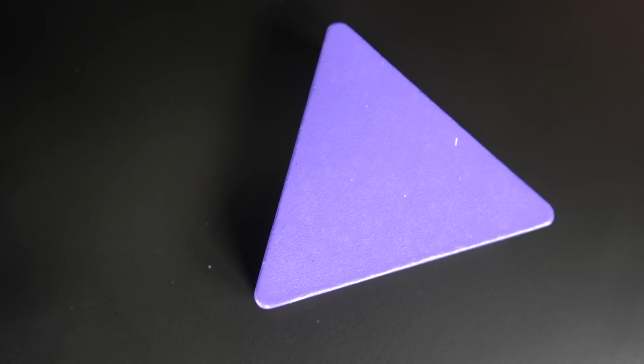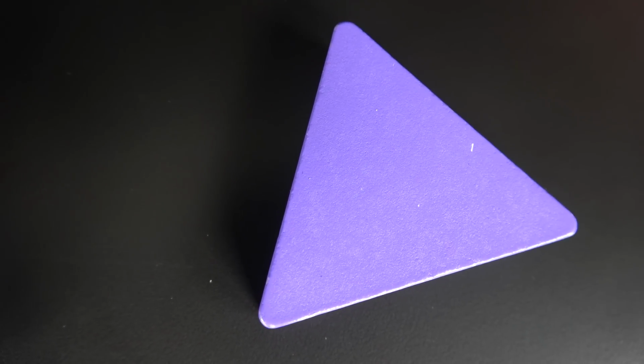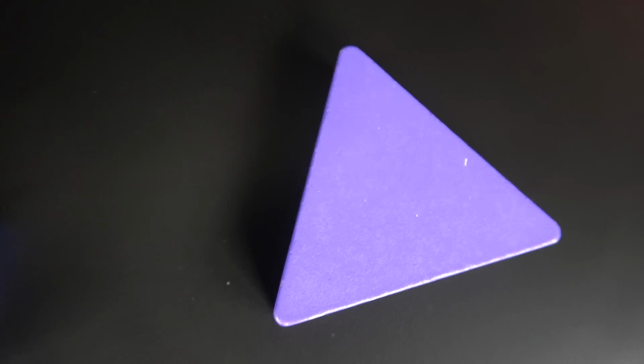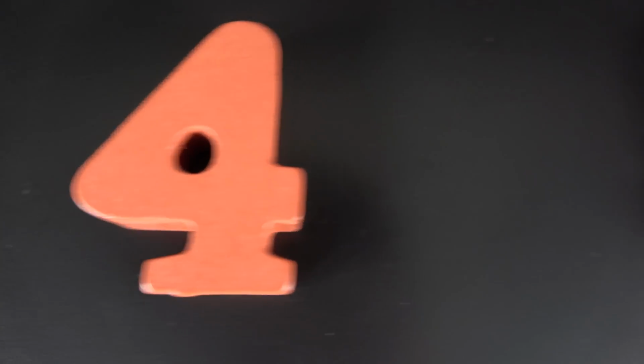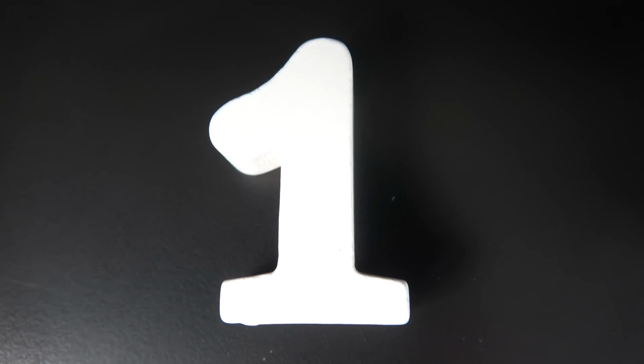Wow, we did it! We have learned all of these colors and shapes. We will learn numbers. 1, 2, 3, 4, 5, 6, 7, 8, 9, 10. Let's see how many numbers you remember.